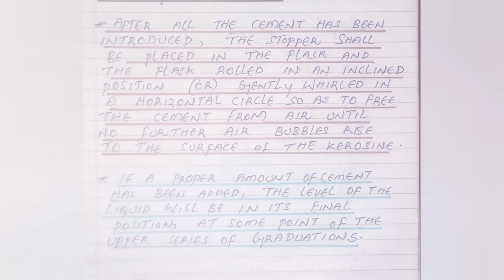After all the cement has been introduced, the stopper shall be placed in the flask and the flask rolled in an inclined position or gently whirled in a horizontal circle so as to free the cement from air, until no further air bubbles rise to the surface of the kerosene. If a proper amount of cement has been added, the level of the liquid will be in its final position at the same point of the upper series of graduations.